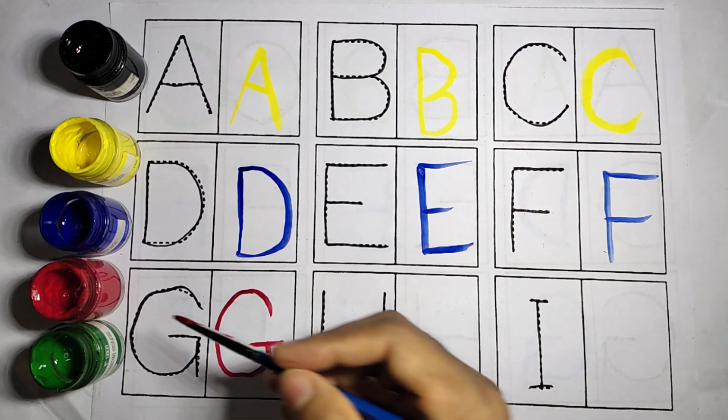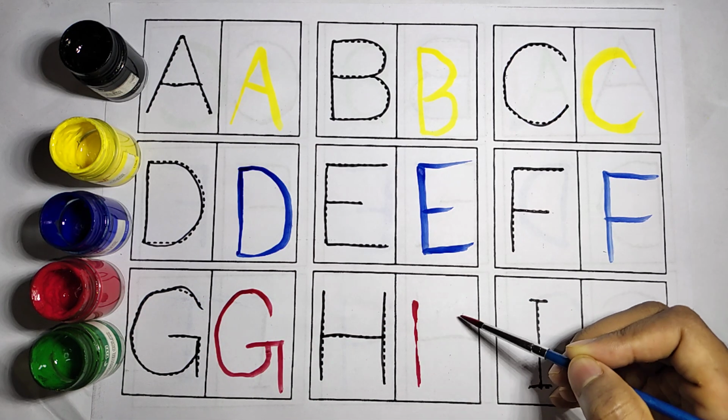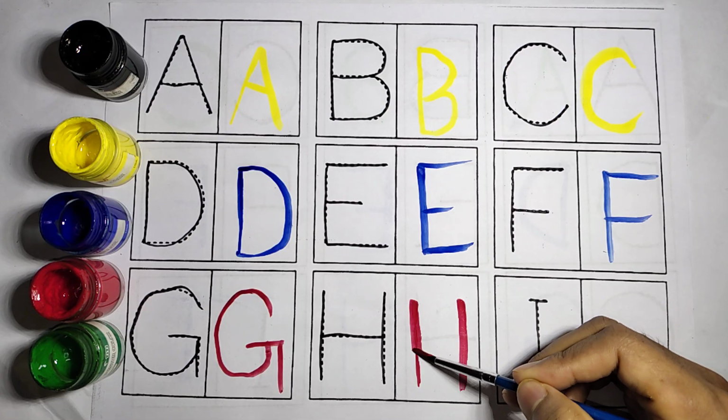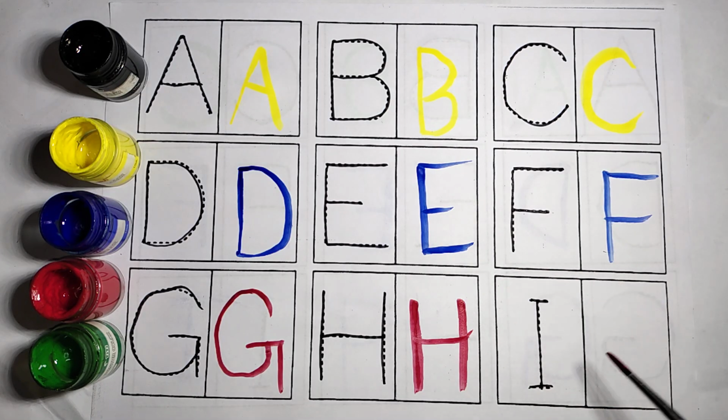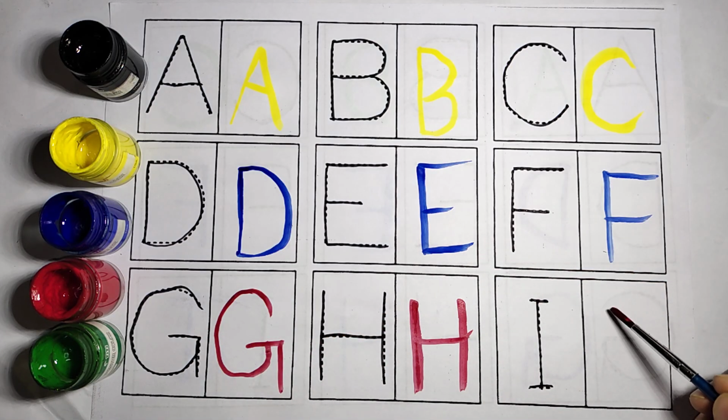The next one is H and we again use red color. The next one is I. We again use red color and now we draw I. I for ice cream.